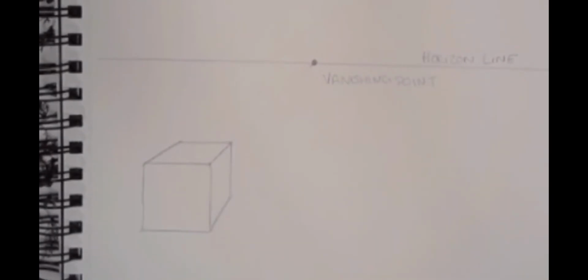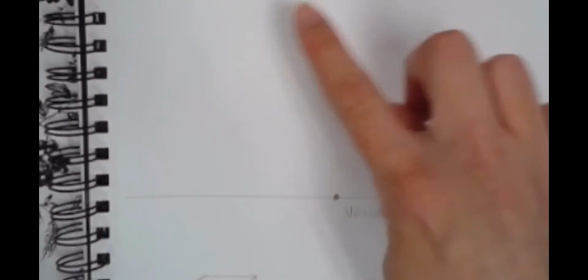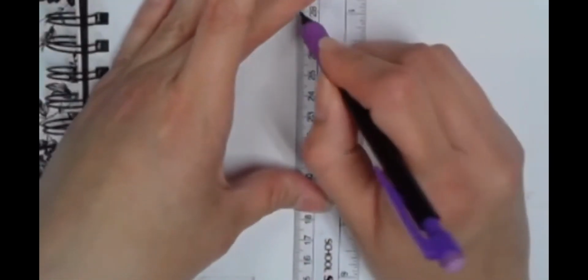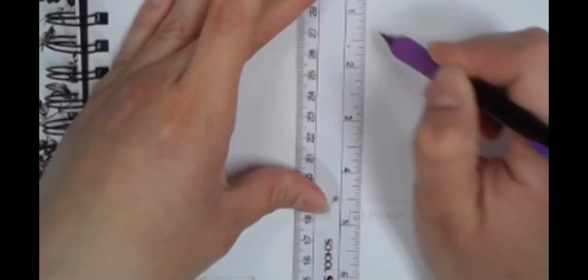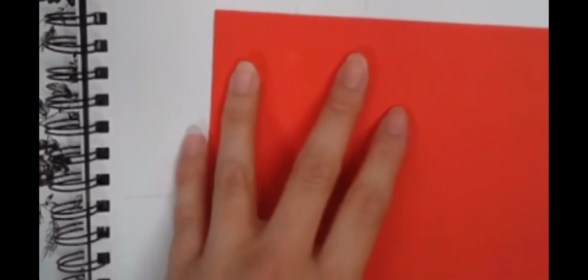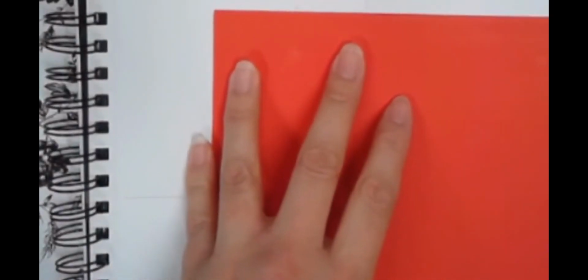So let's go ahead and let's draw another square. And this time I want to put it up top. And I think I'm going to put it pretty much in the center here. So I'm going to use my ruler. Or if I don't have a ruler, once again, I can use a straight edge from a folder or a workbook.